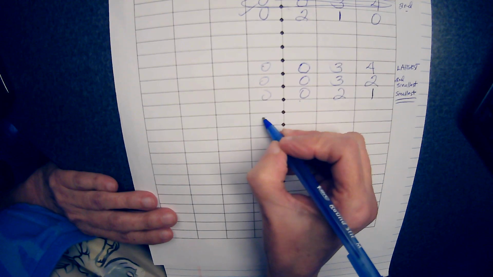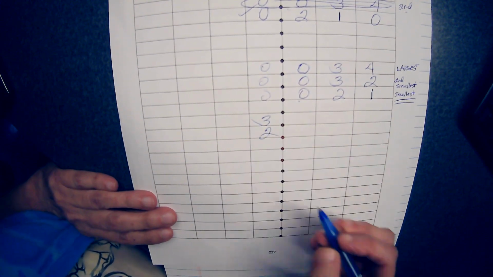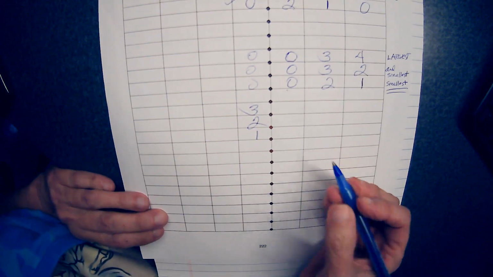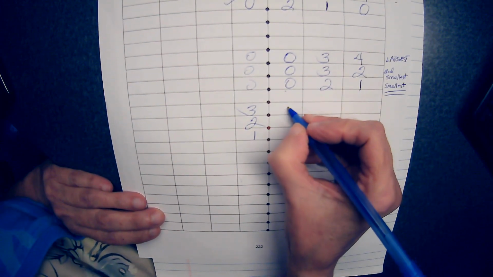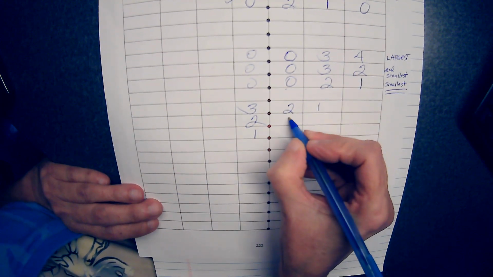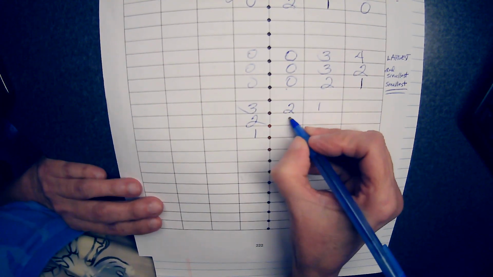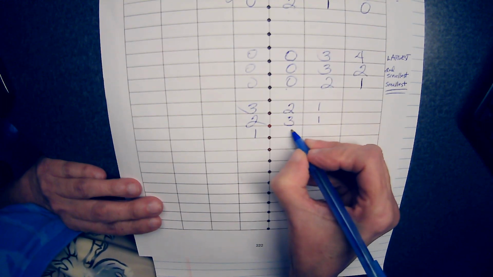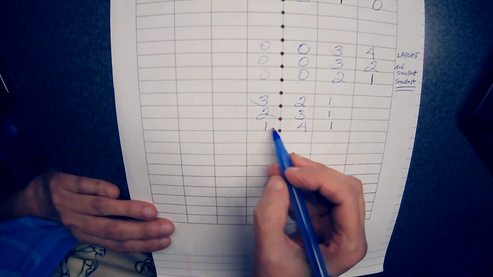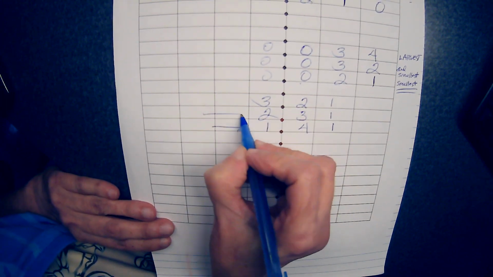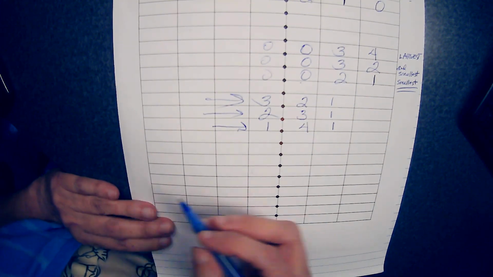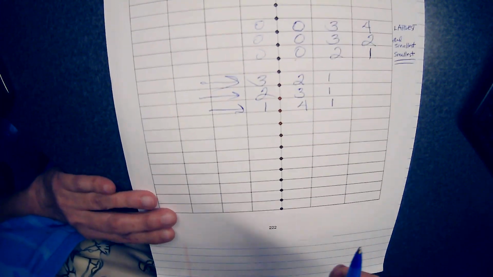Just like whole numbers, 3 is going to be larger than 2, and 2 is going to be larger than 1. If I had decimals connected to those, let's say I have 3.21, and I have 3.31, and I have 1.41. Well, this is still going to make this the smallest, this the next, and that the largest amount, no matter what's going on over here.